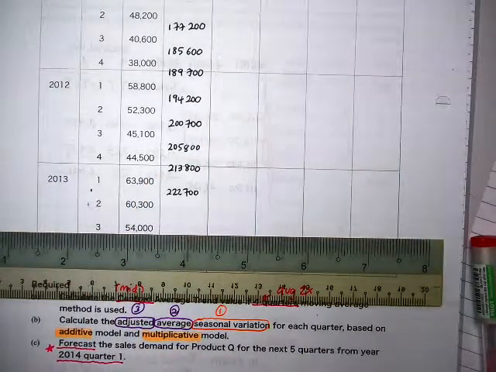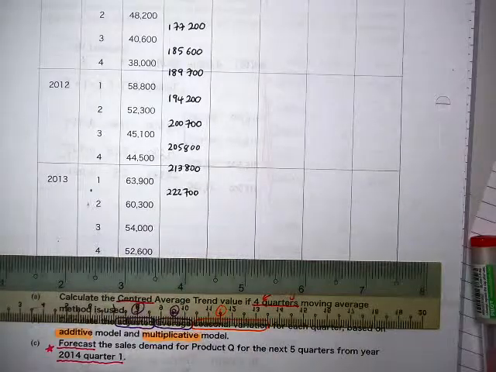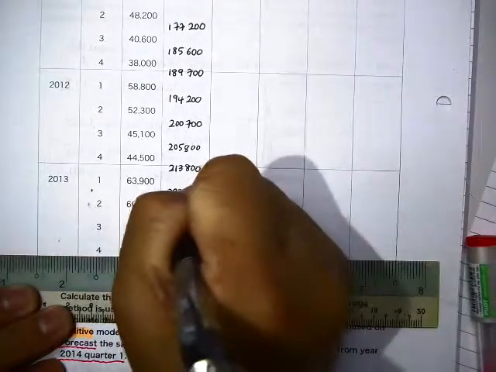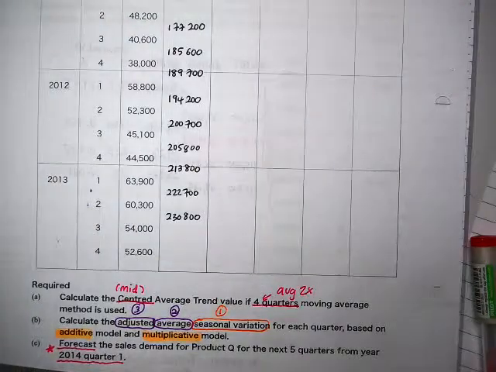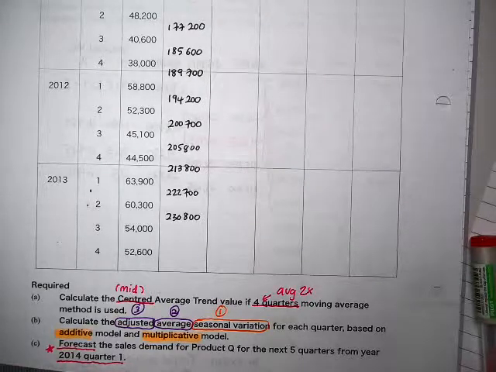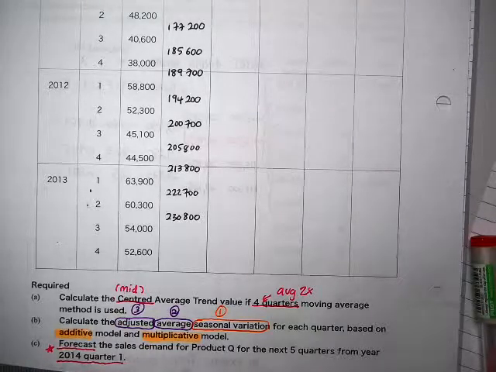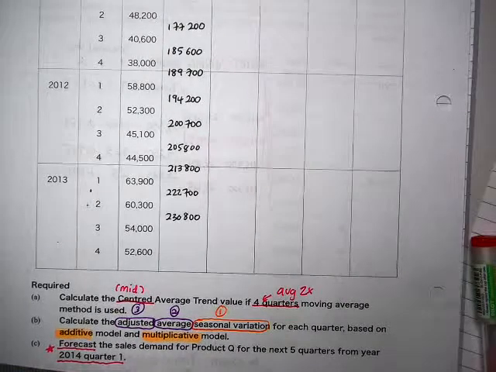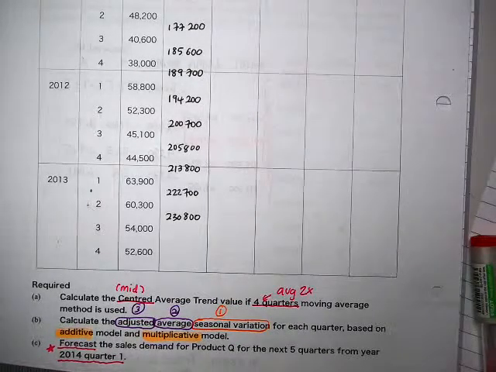Equal to 700 to 308. Okay, so I will just divide it by 4 first to get the moving average.